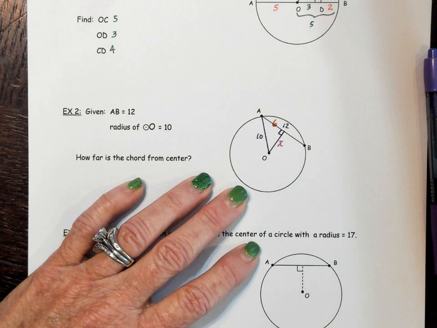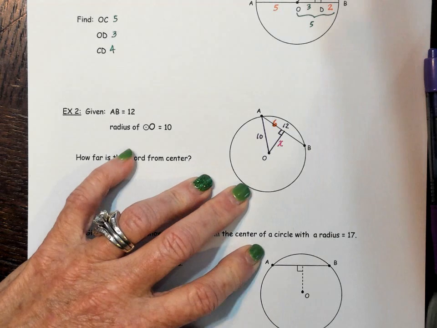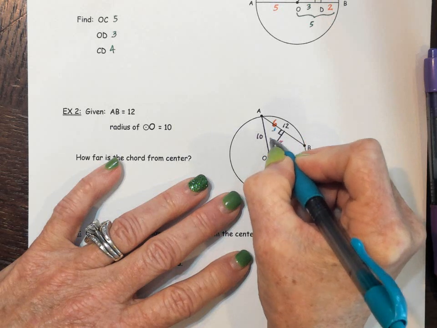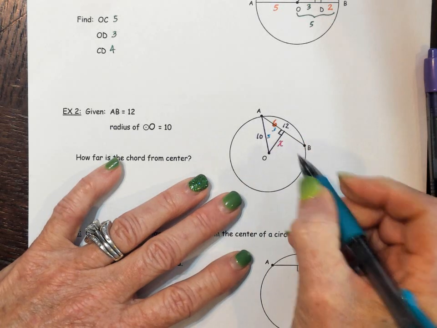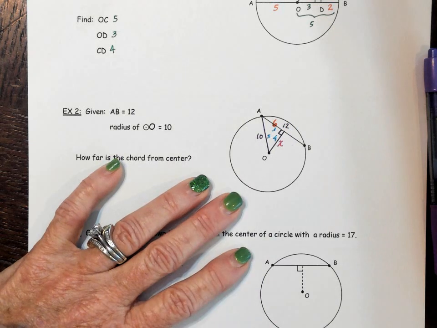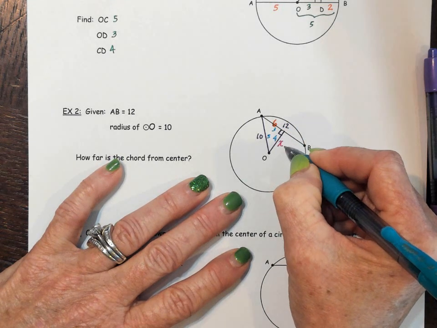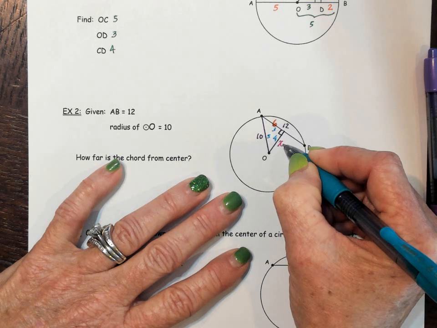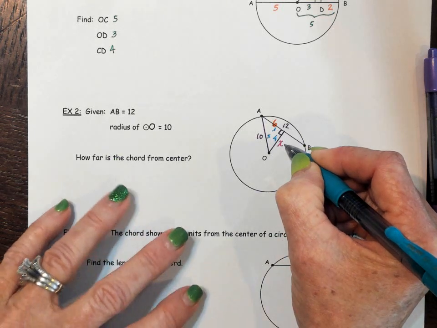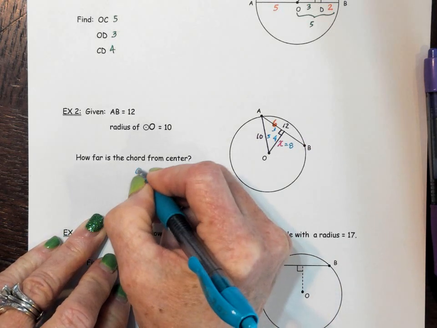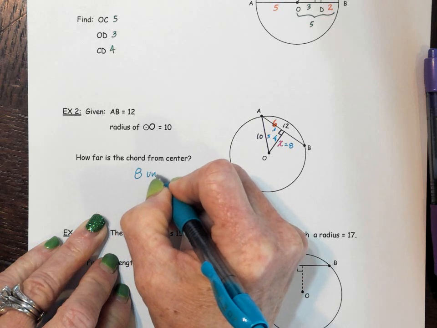Now, you can try your Pythagorean triples and see if they work. Let's divide out the 6 and the 10 both by 2, gives us a 3 and a 5. Oh, that's a 3, 4, 5. And then double back by 2. Since we divided by 2 to get inside, we'll multiply back by 2, which means x is 8. So how far is the chord from the center? 8 units.